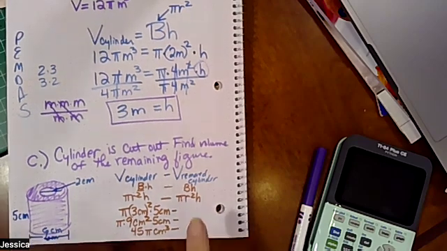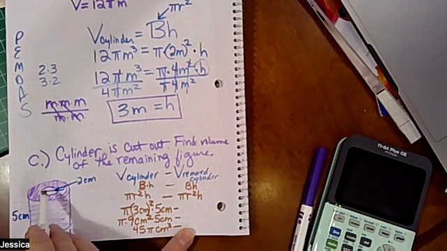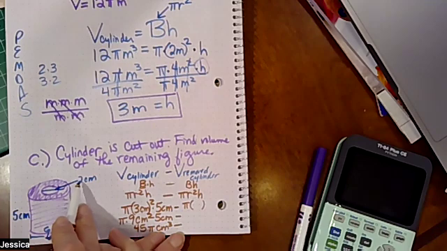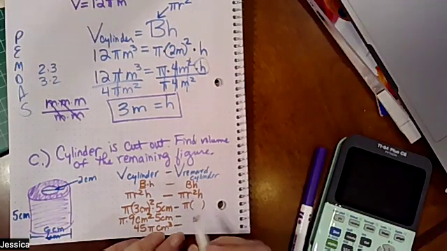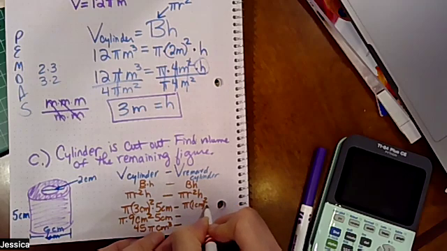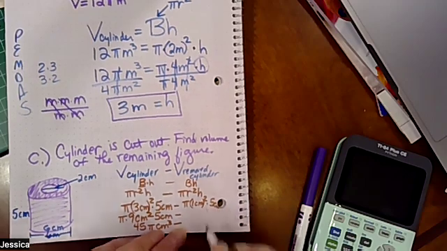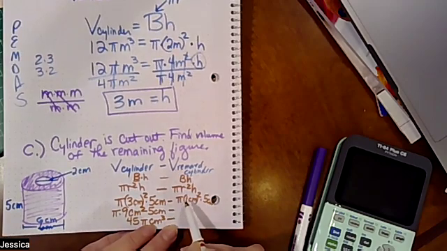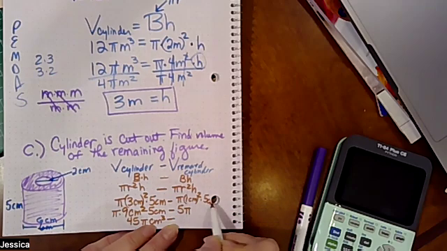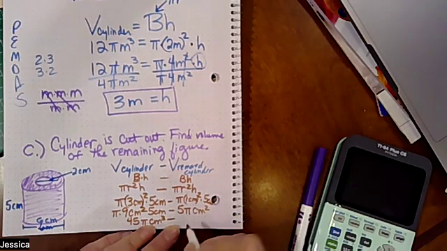Okay, that's pretty good. Now let's work on the cylinder that got removed, okay? So it's pi times, you're probably thinking the radius is 2. At first I wanted to do that. But remember, this is a diameter, so half of 2 is 1. So this is 1 centimeter. Our radius is being squared, and our height is 5 centimeters. Okay, so 1 squared is 1. 1 times 5 is 5. Don't forget times the pi, and this is centimeters squared times centimeters for centimeters cubed.